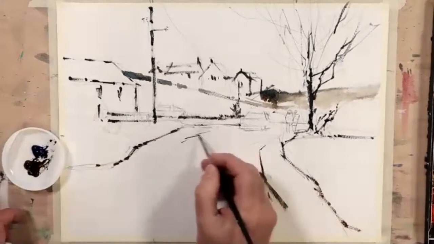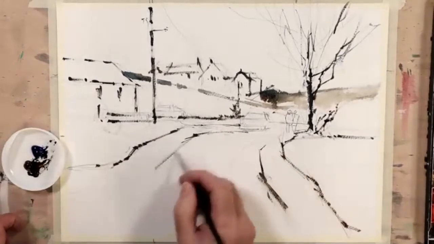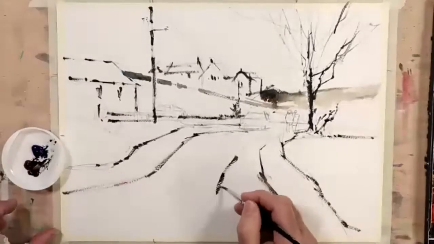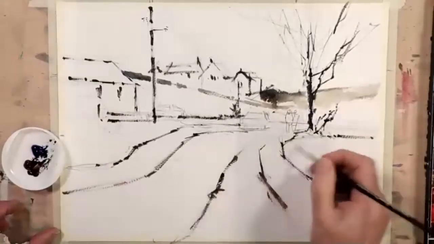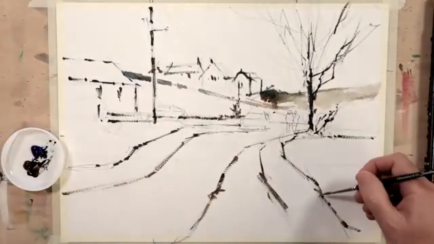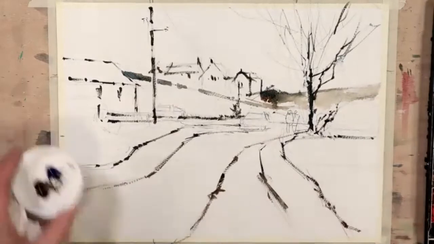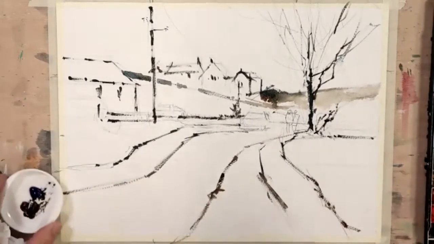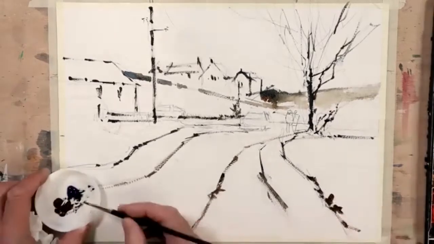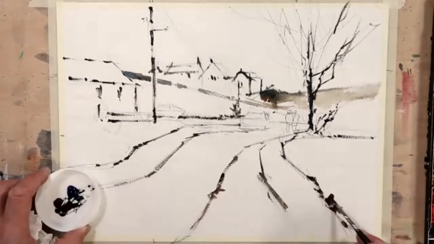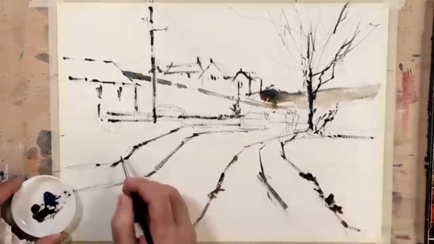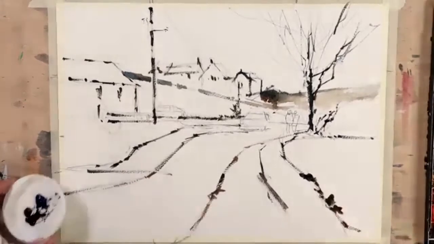That helps the paint to fall in a broken, staccato sort of application. Do them quickly if you can, because the speed helps to break the paint up and create that broken delivery. So I'm going a little bit heavier at the nearer edges of our road here. That line there was just to remind me that this is all flat ground, despite what the lines might be suggesting.